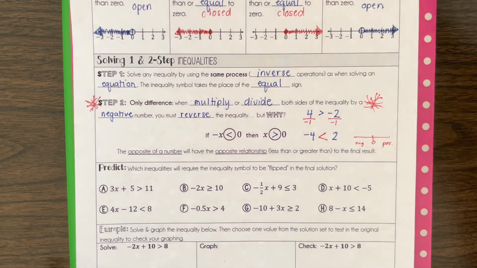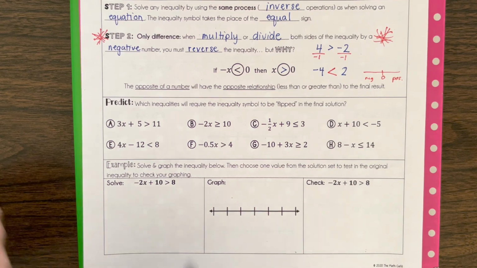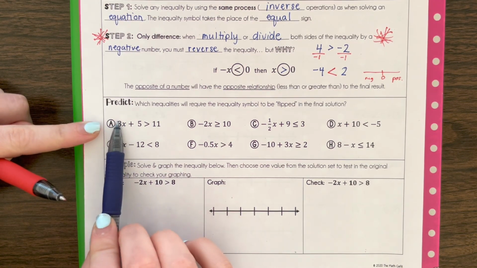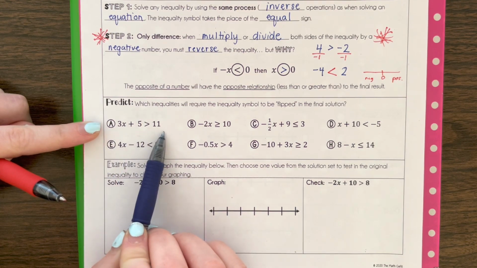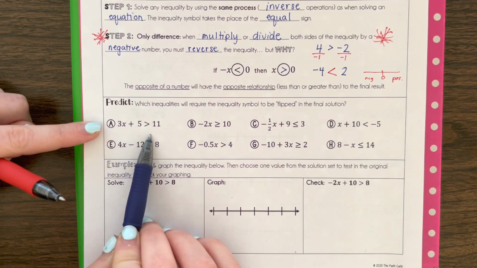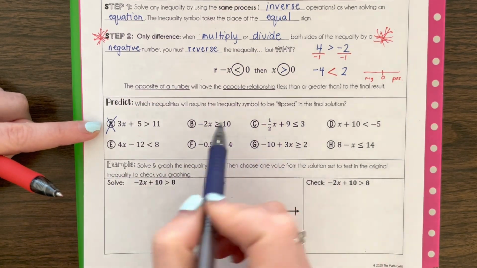All right, so let's go ahead and predict. Which inequalities will require the inequality symbol to be flipped in the final solution? Well, if we're thinking about solving for letter A, well, we're isolating 3x, so the first step would be to subtract 5 on both sides. Then after that, we would divide 3 on both sides. Well, that's a positive number that we're dividing by, so that means this one will not have to flip.